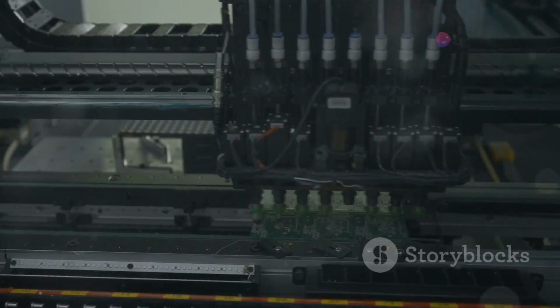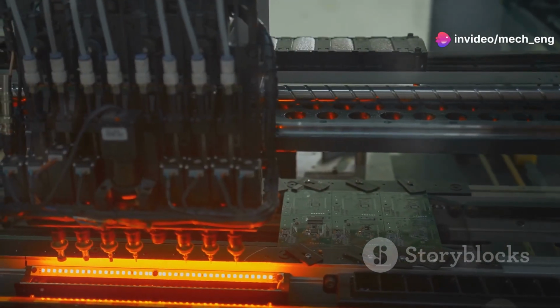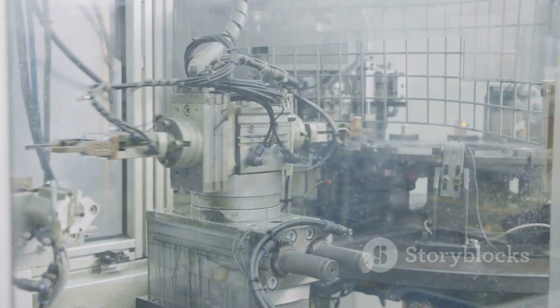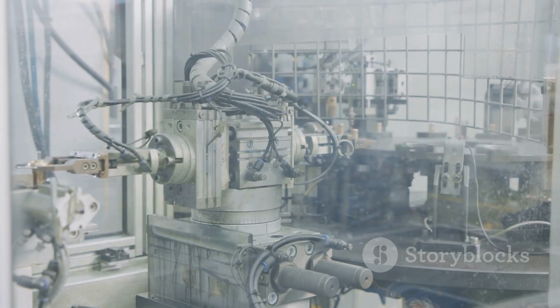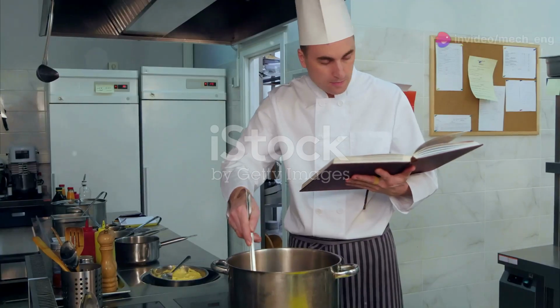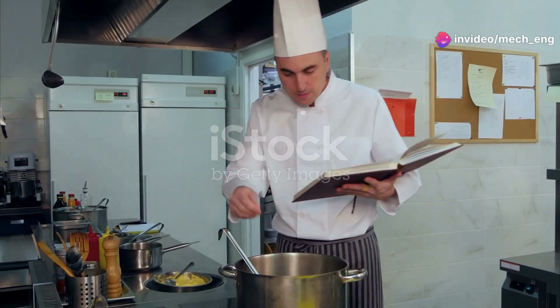As production scales, we encounter processes that share similarities across different products or industries. These are known as typical technological processes, representing standardized sequences of operations applicable to a range of products. Imagine a recipe that can be adapted to create various dishes by changing a few ingredients.